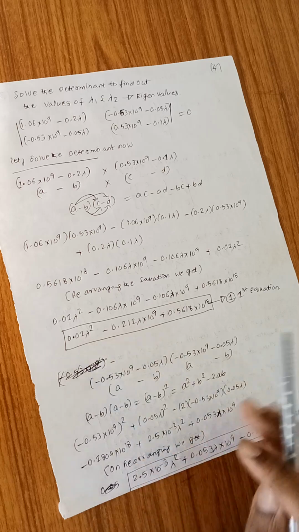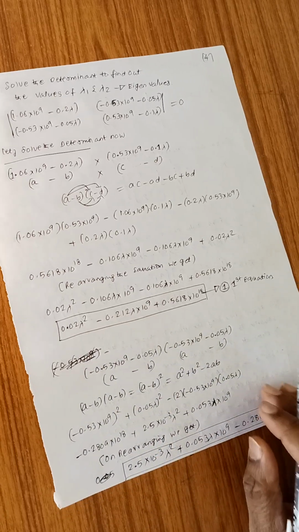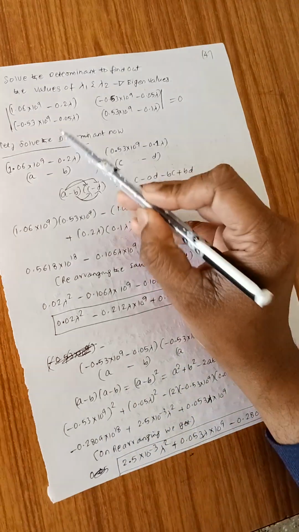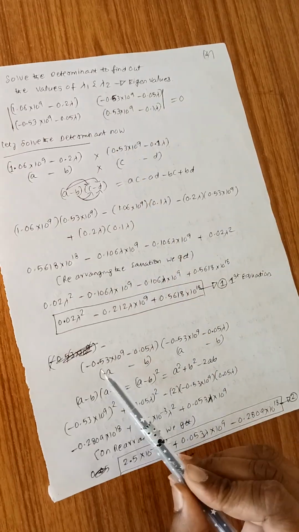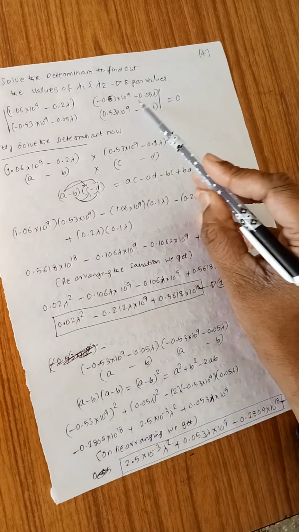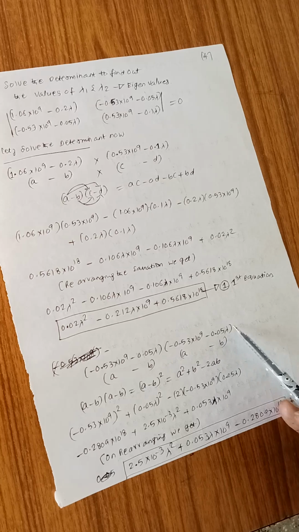Because this has to be written in the form of ax square plus bx plus c, in the form of a quadratic equation. That is the reason why we are doing all this. Then that is the first equation. Similarly, you can take the remaining two. When you're considering that, you are getting 0 minus 0.53 into 10 to the power of 9 minus 0.05 lambda. The same thing over here, minus 0.53 into 10 to the power of 9 minus 0.05 lambda.